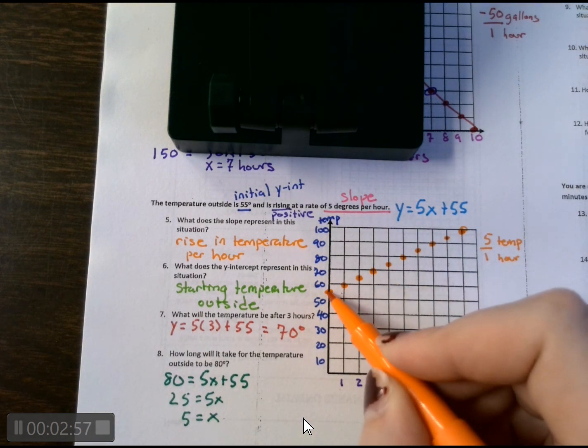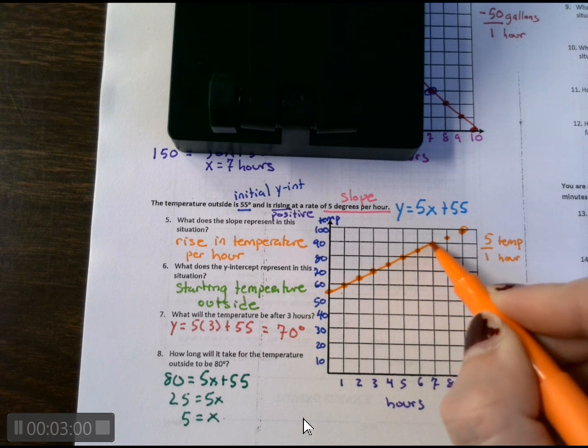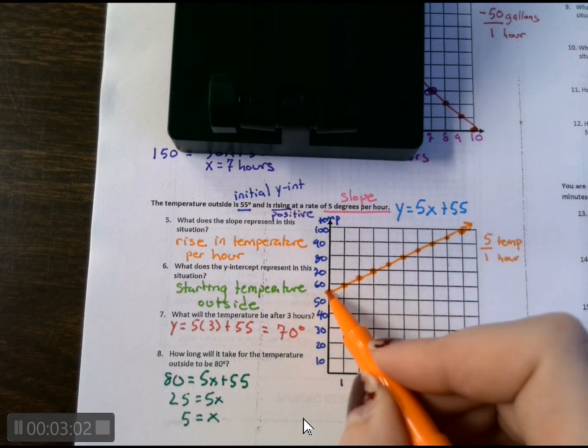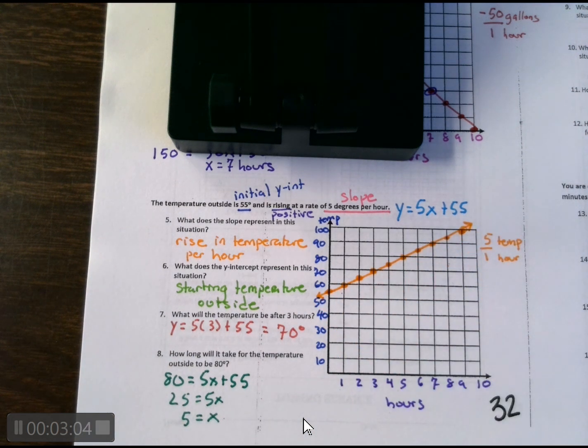And since we're talking about temperature, we can have our arrows that will continue to go in both directions, because you can have negative degrees.